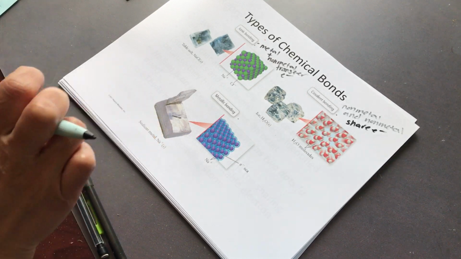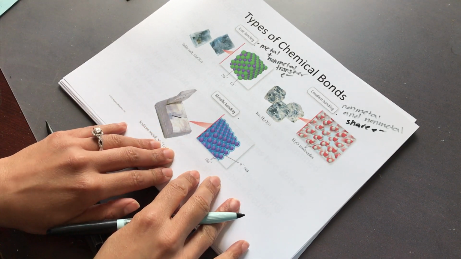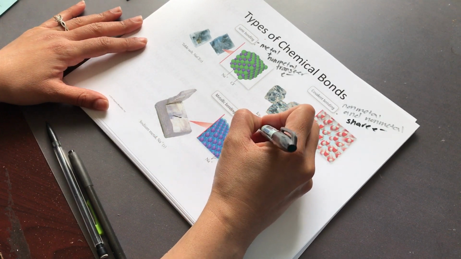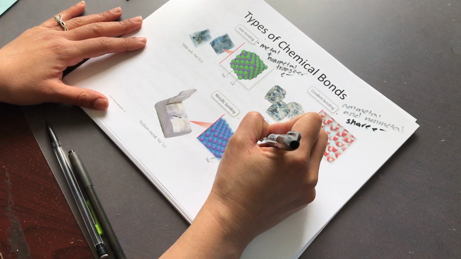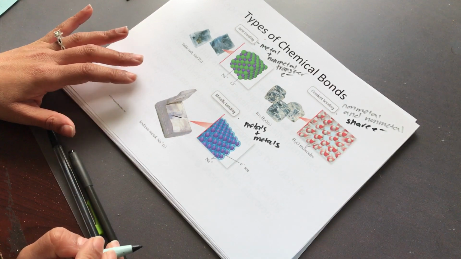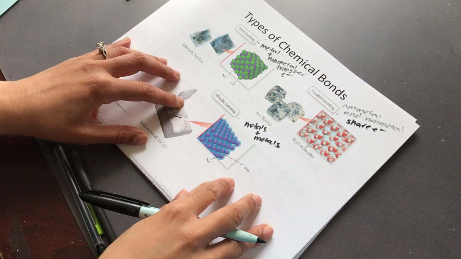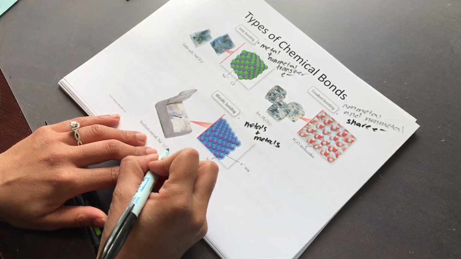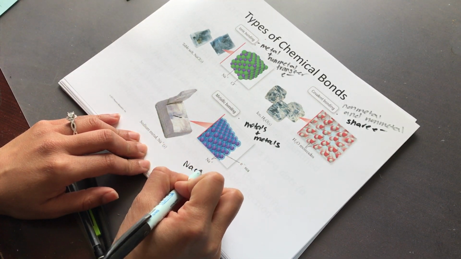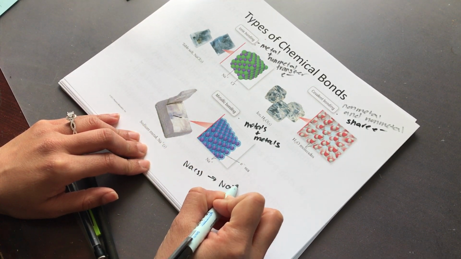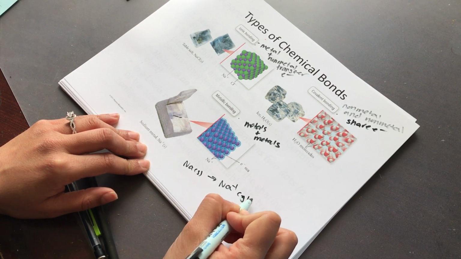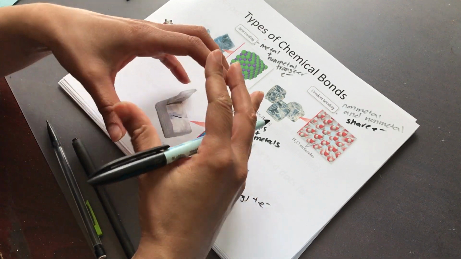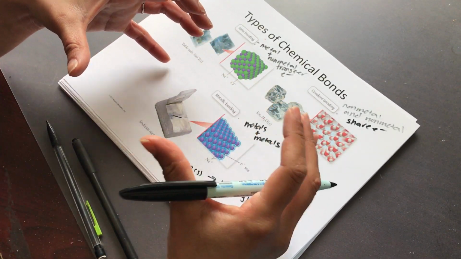Now, what about metallic bonding? So metallic bonding is between metals and metals. And what happens here is that each metal donates its electrons to create a sea of electrons. So we know that solid sodium loses an electron to become a sodium ion. Now, this electron is then in a sea of electrons as more of these sodiums come together.